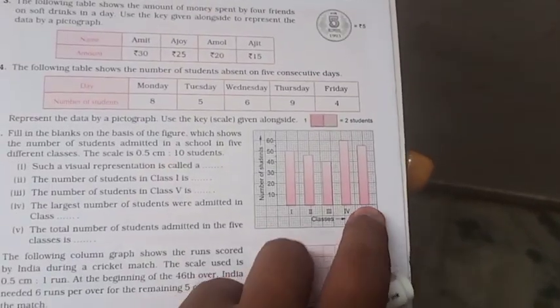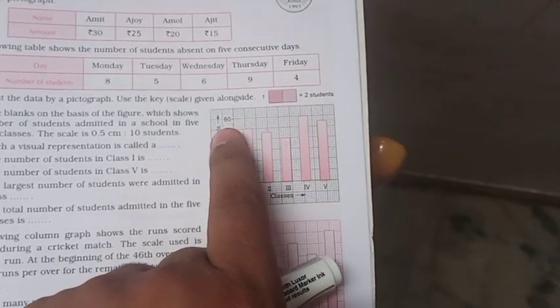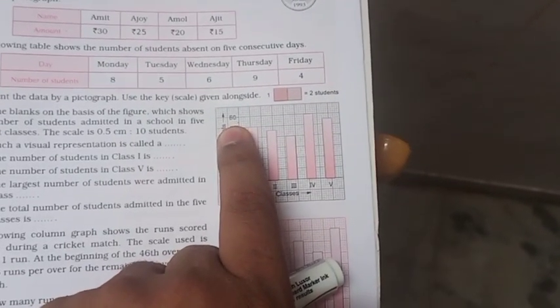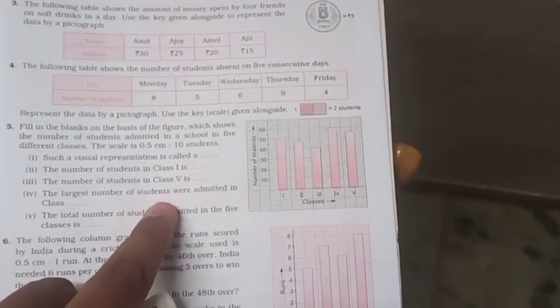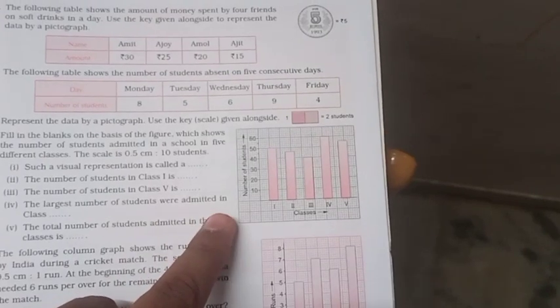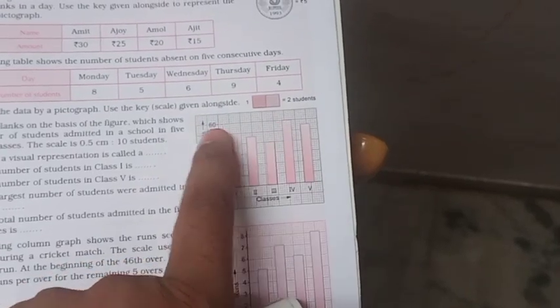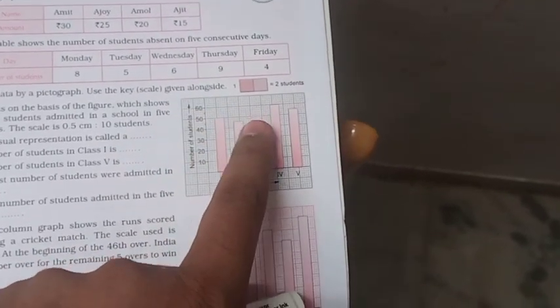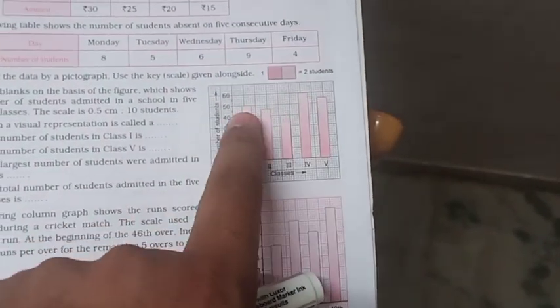This is 55. Okay. The largest number of students were admitted in class 4. There, the bar is 60. This bar is bigger than the other bars. So this is 60. Okay.